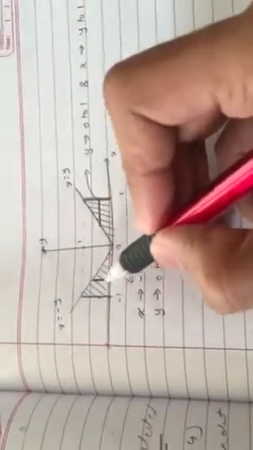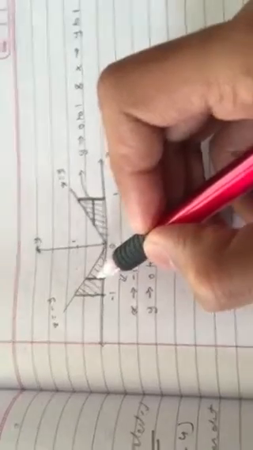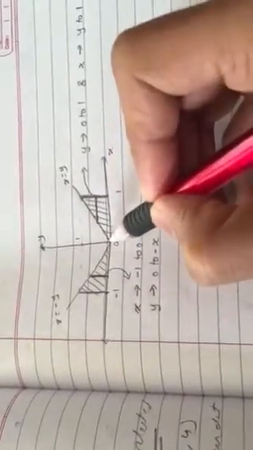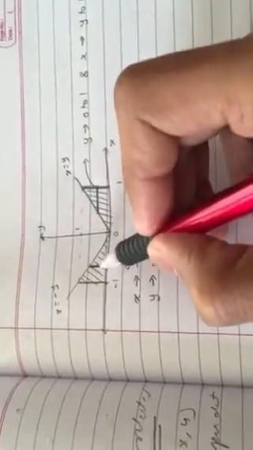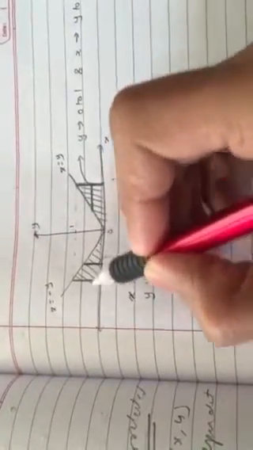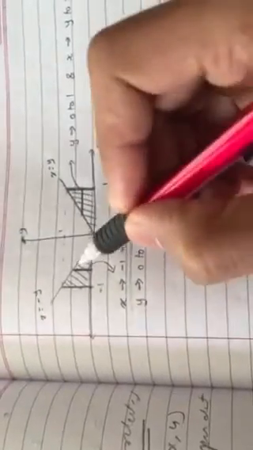We can take any of the strips. Suppose we take the vertical strip, then this vertical strip goes from -1 to 0 if it is x, that is moving this strip to and fro in this direction. We get the limit of x is equal to -1 to 0.